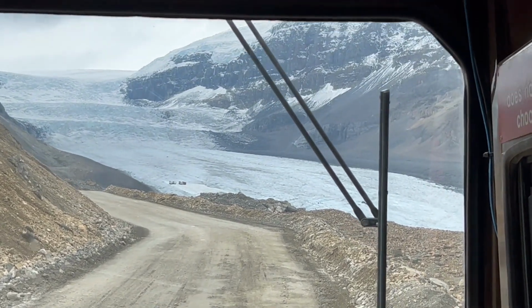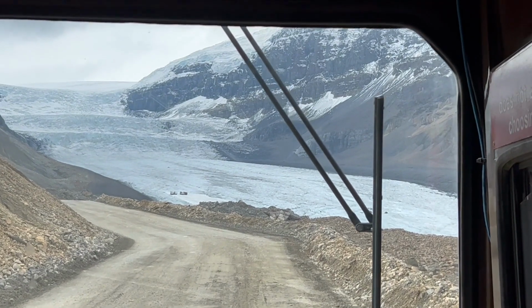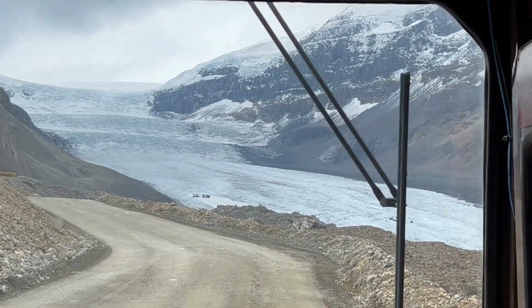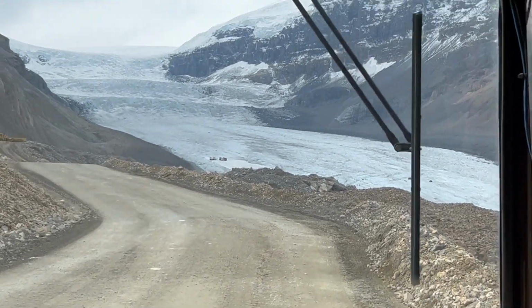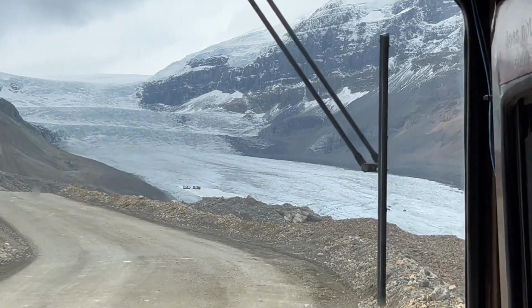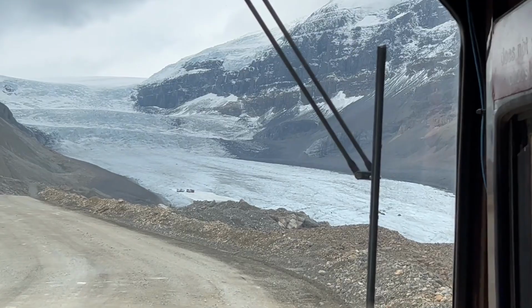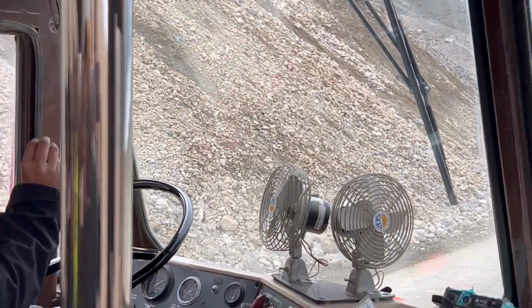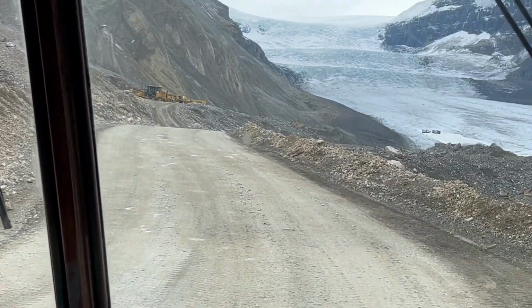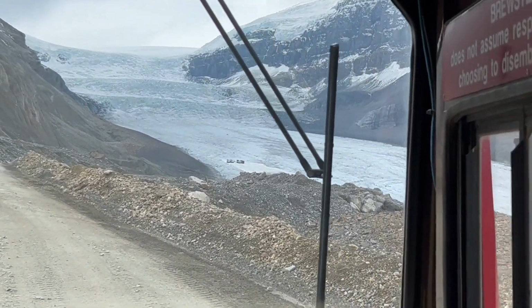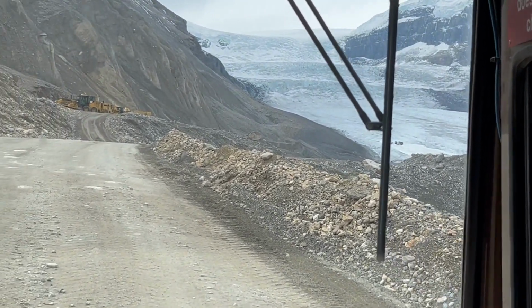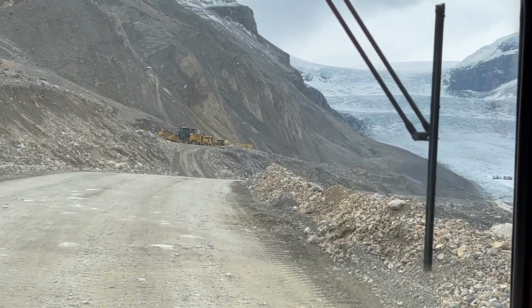Now where you see those ice explorers on the glacier, that is about 150 to 200 meters thick, almost equal to the height of Eiffel Tower. Wow. I'm just kidding. But it is almost equal to the height of the Statue of Liberty. So 150 to 200 meters, which is almost around 500 to 600 feet of ice.